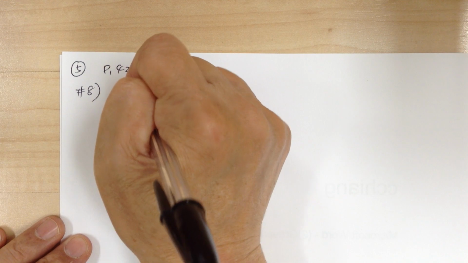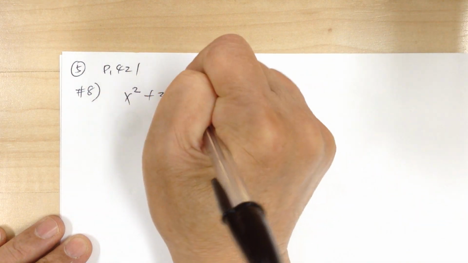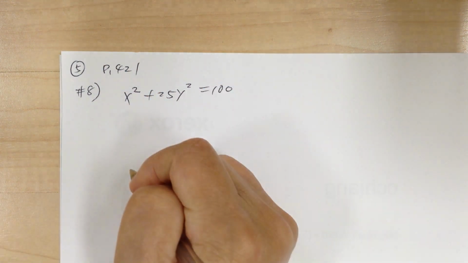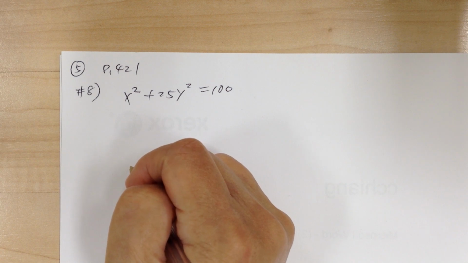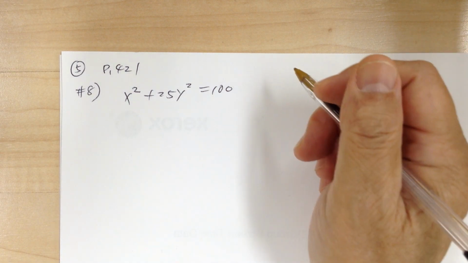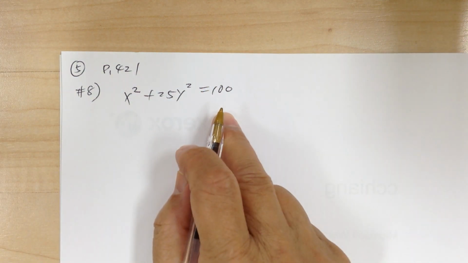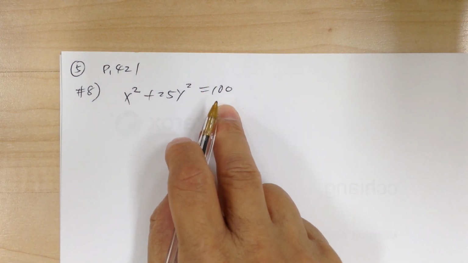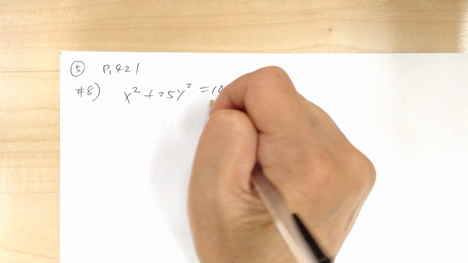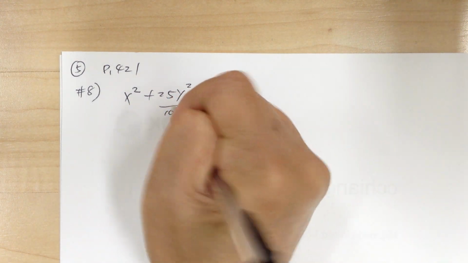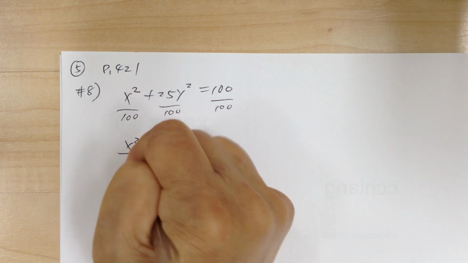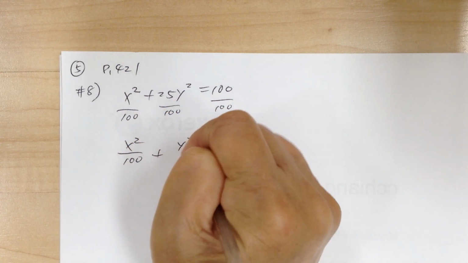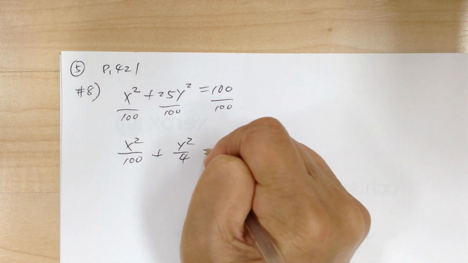Okay, you have x squared plus 25y squared equal to 100, and it says graph and find the foci. So let's go and graph this one. Before you graph, you want to put it in the proper form, so divide everything by 100. You have to have it equal to 1, right? So you get x squared over 100 plus y squared over 4 equal to 1.